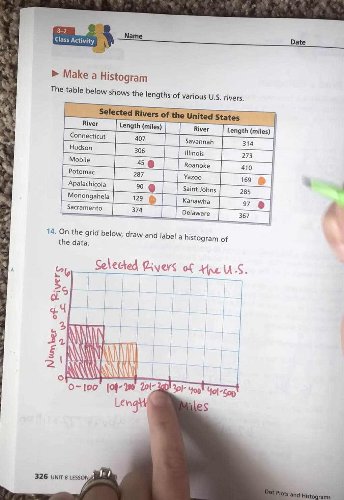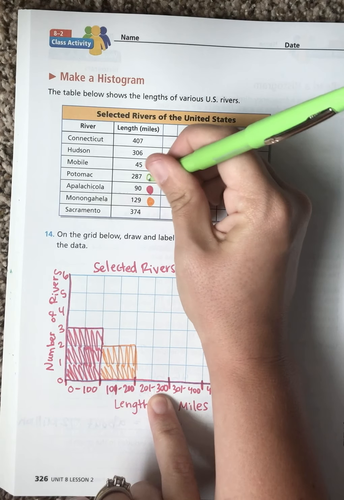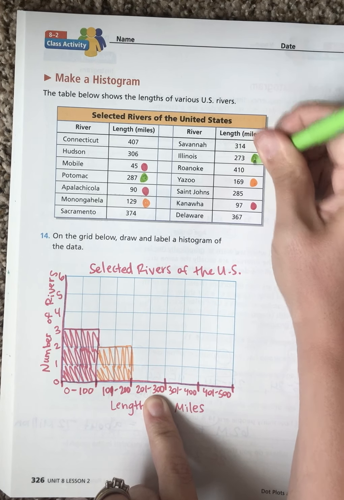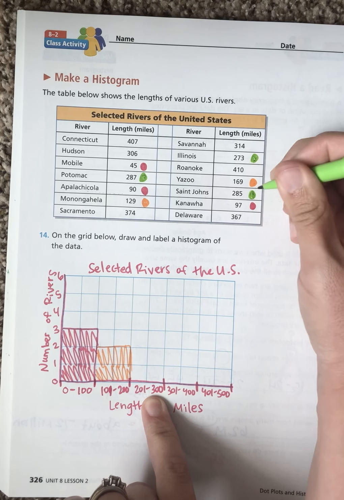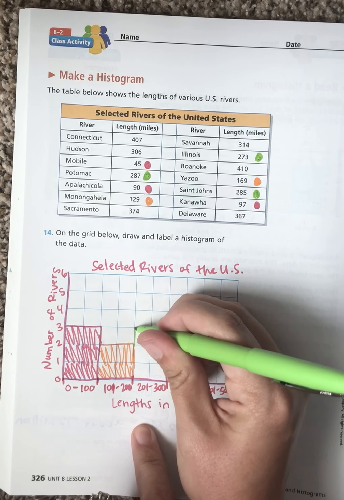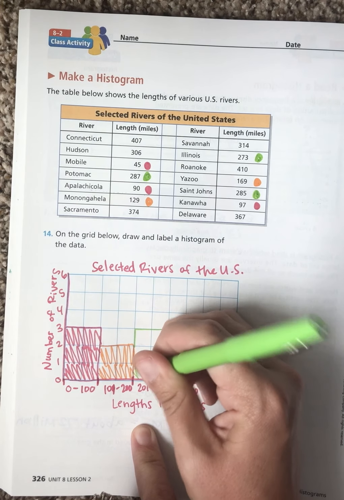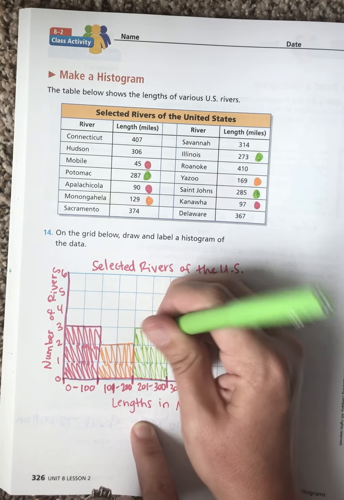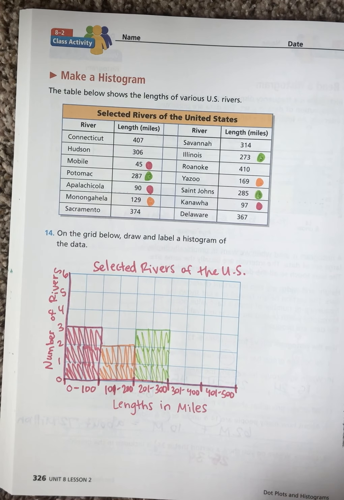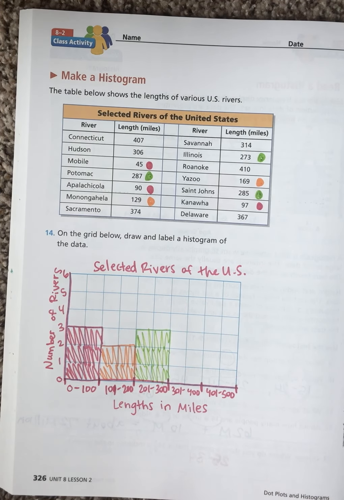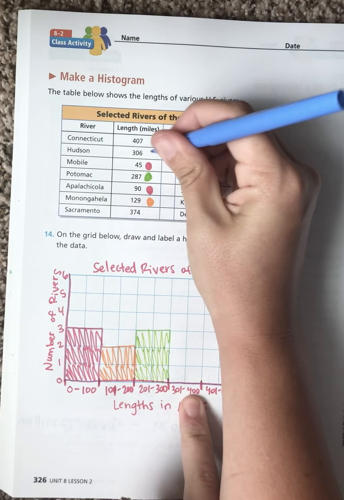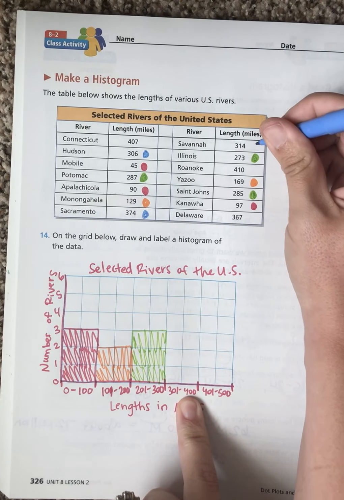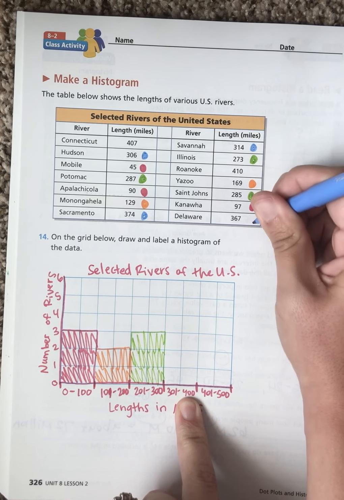Between 201 and 300. Okay. So 1, 2, 3. Okay, so 3 rivers meet that criteria for being between 201 and 300 miles long. How many rivers are between 301 and 400 miles long? 1, 2, 3, 4.